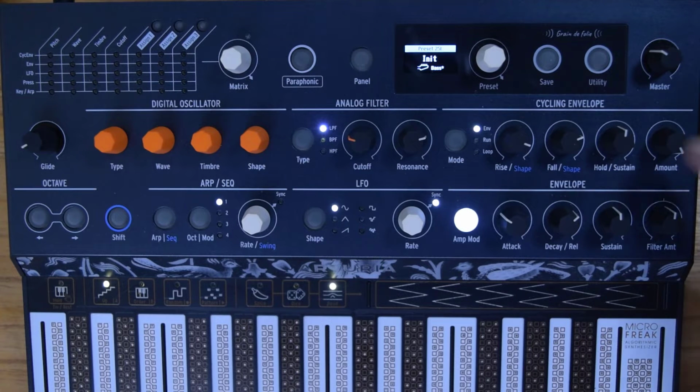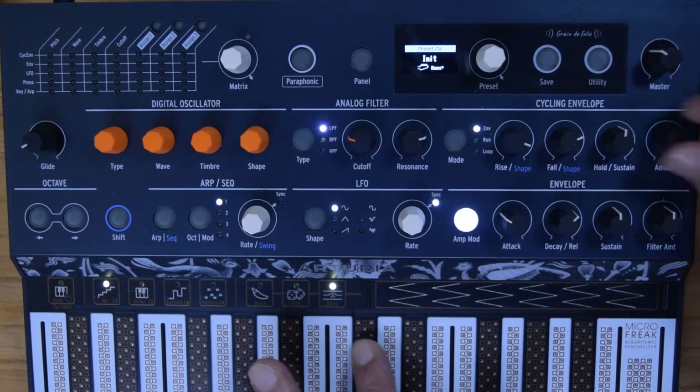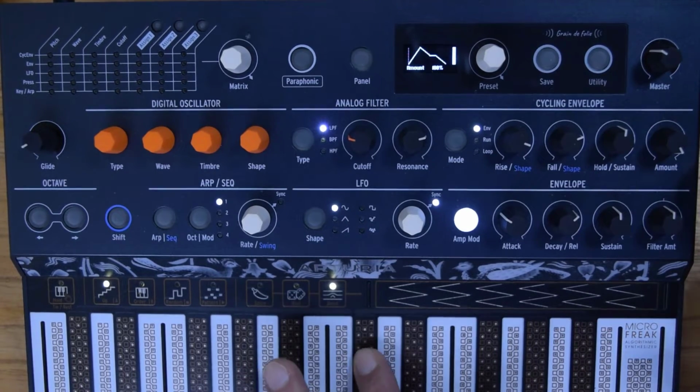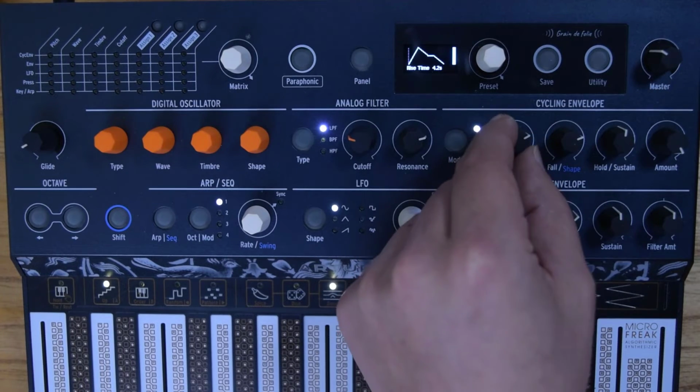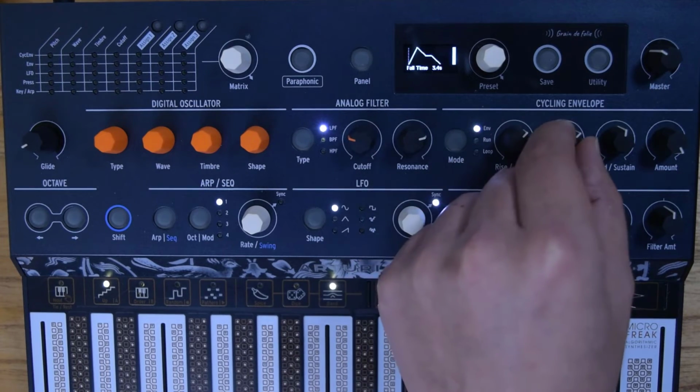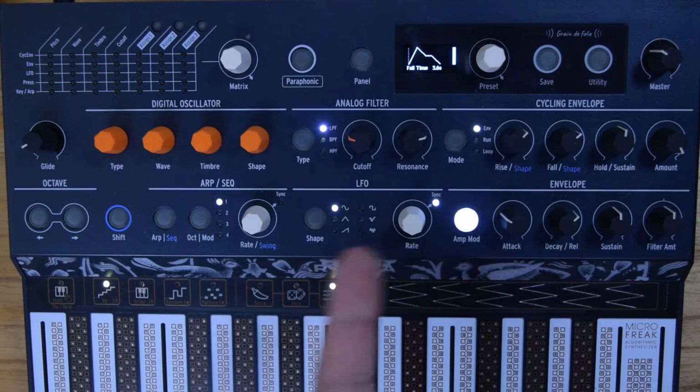Because by default, this is not connected to anything. If we keep playing and moving this, nothing is going to happen. We need to assign it to something on the matrix. So one thing that you need to remember, and I'm going to do something like that, because right now it just works like an ADSR.